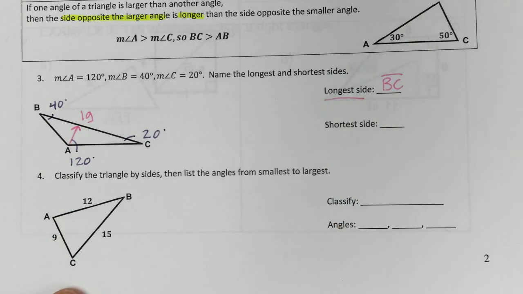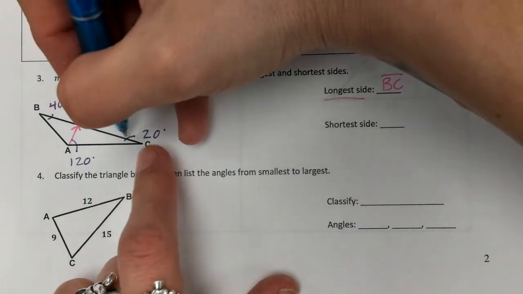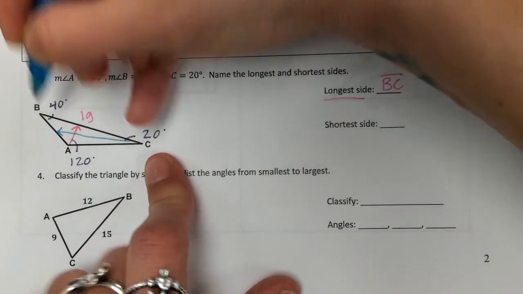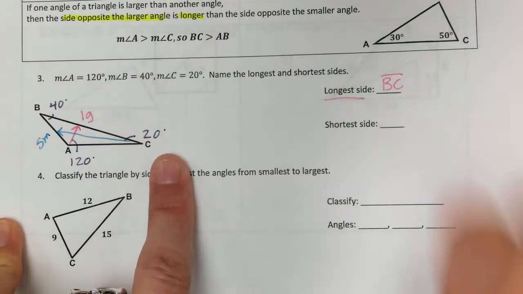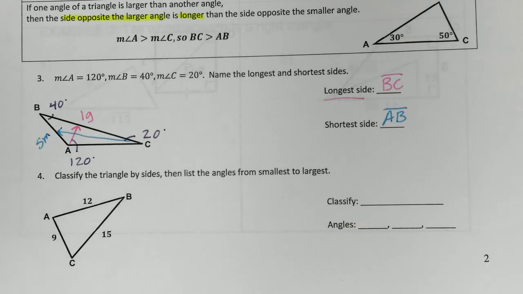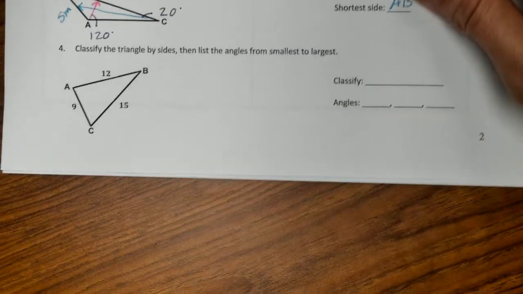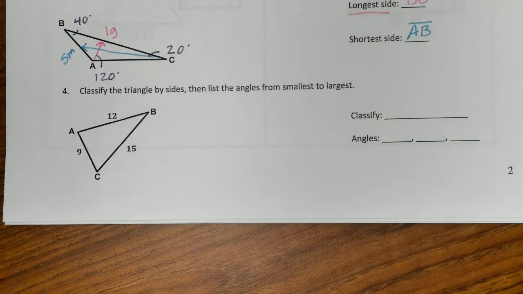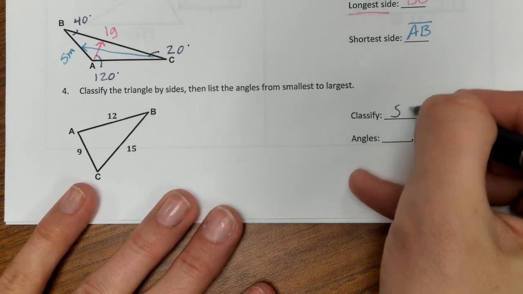Now we want the shortest side. So just the opposite. Our shortest side is going to be across from our smallest angle. So find the smallest angle, C, 20 degrees. Go across. This is going to be our smallest side, segment AB. All right. Next, we want to classify. We see 3 different sides. Okay, 3 different measurements. This is our scalene.